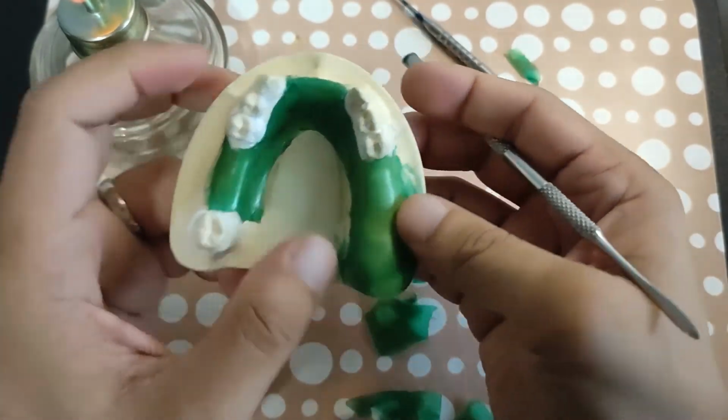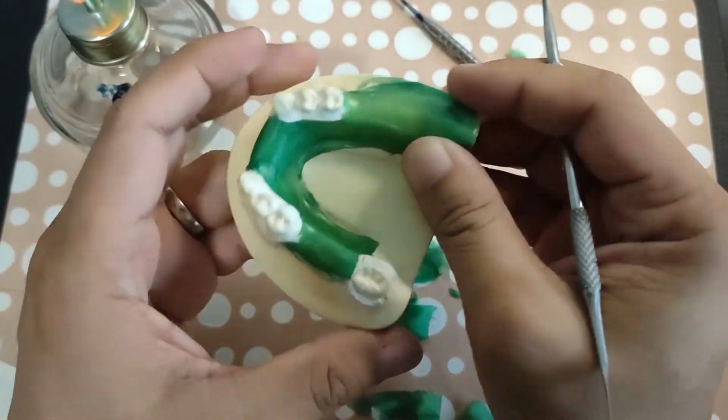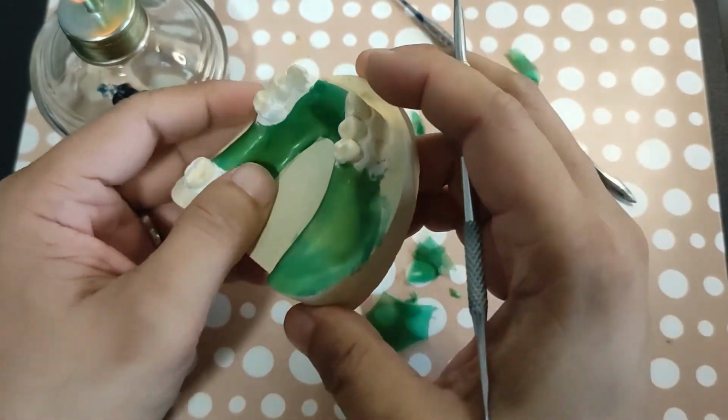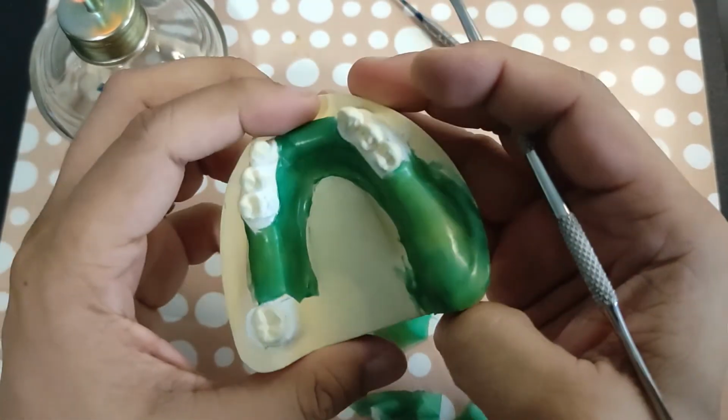Alright. So it doesn't necessarily have to follow a form or the form of your major connector.